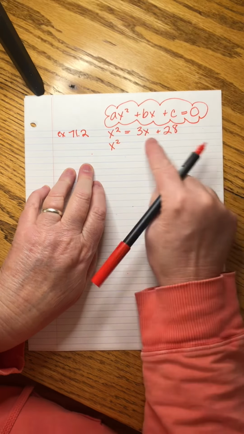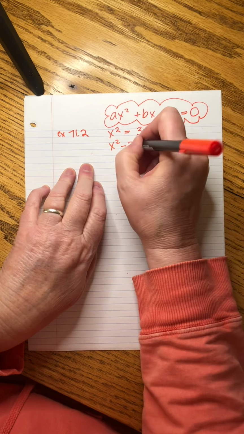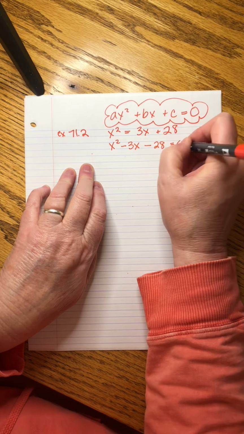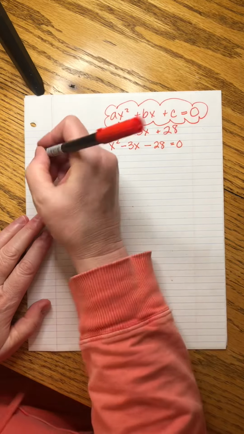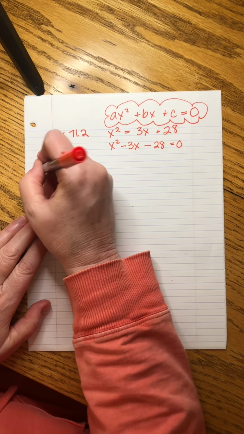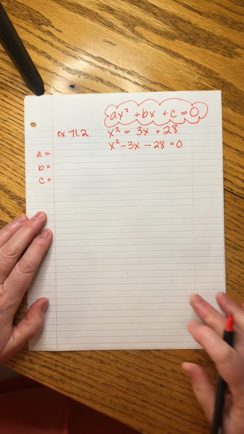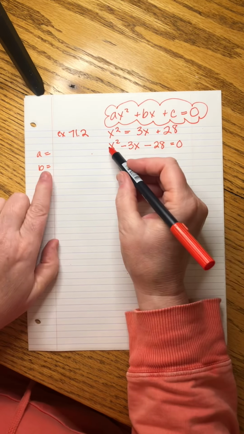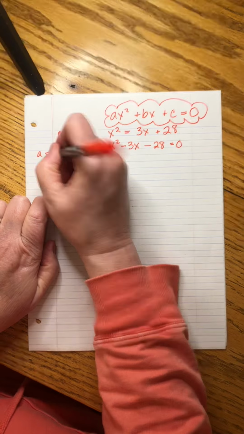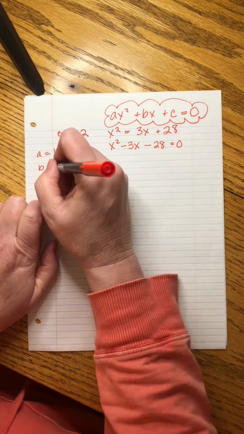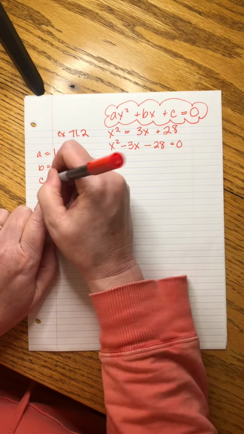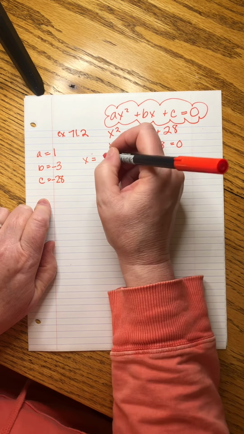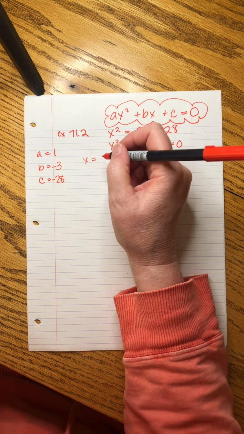So let's rearrange. We'll change the sign of these because we know that's what happens when we swim them across the equal sign. All right, now we're ready to set up our A and our B and our C. Beautiful. A, look, there's nothing there, so that's just a 1. B is minus 3. C is negative 28. Okay, fabulous. Let's put our formula down. Please memorize this. Do whatever you have to do.